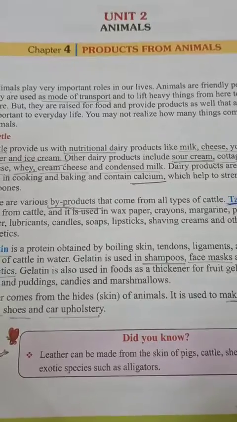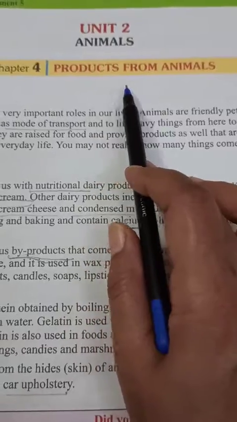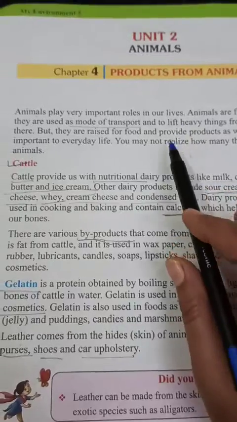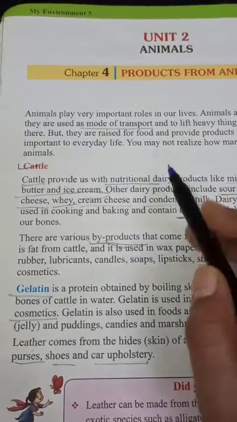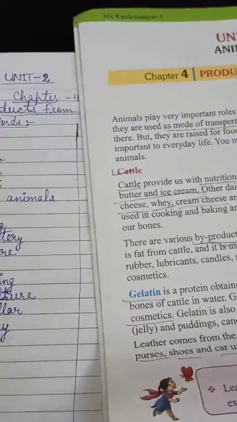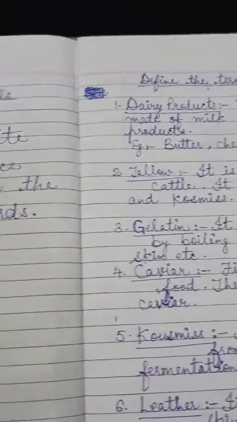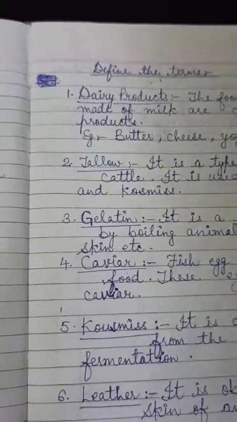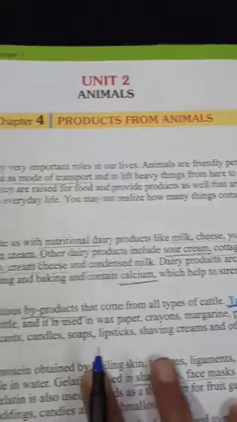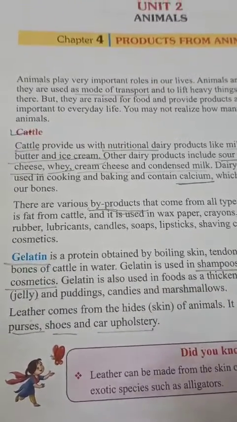Today I am going to revise chapter number 4, products from animals. We will not revise the chapter we have already studied, but today I'll explain to you the new words of this chapter, and define the terms and question answers also. Okay children, so first of all let's have a look at the topics we have studied in this chapter.